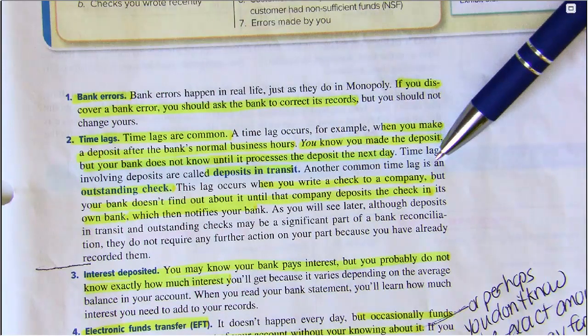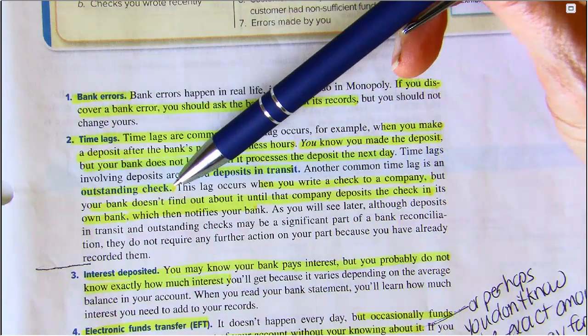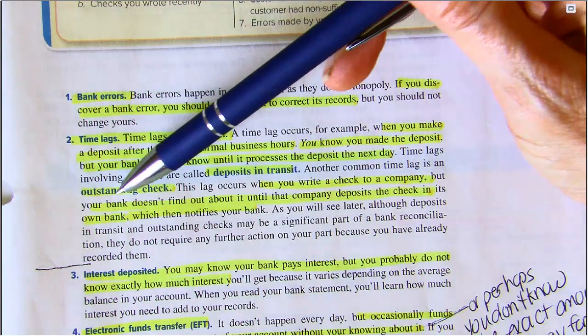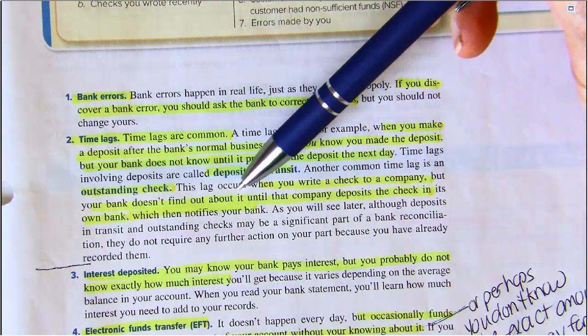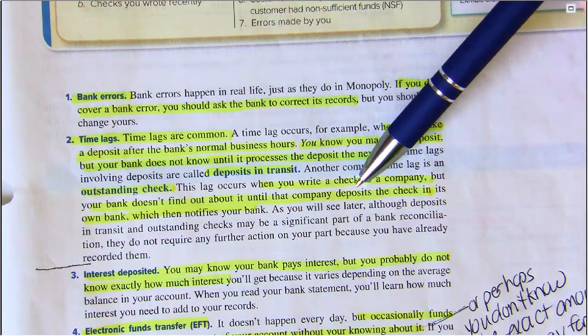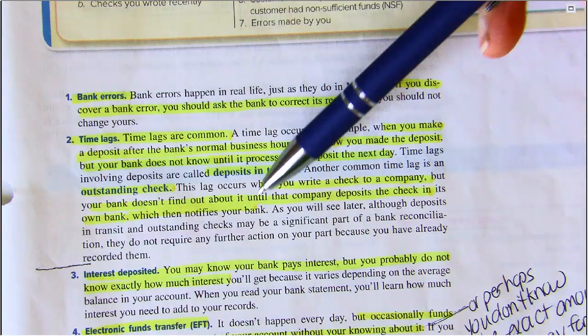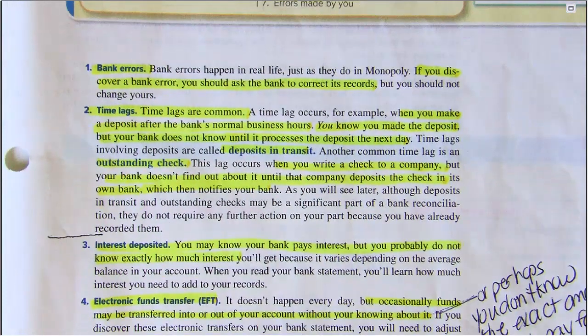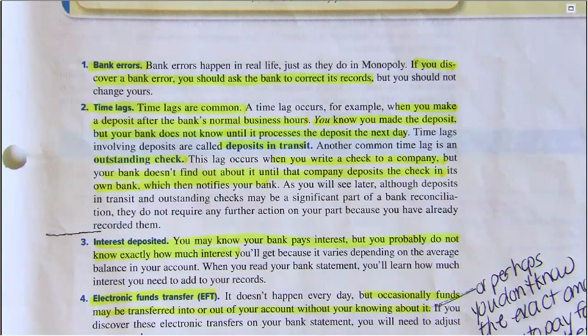Another common lag is an outstanding check. This lag occurs when you write a check to a company, but your bank doesn't find out about it until that company deposits the check in its own bank, which then notifies your bank. So if your bank has not yet received notice, they don't realize you wrote a check.